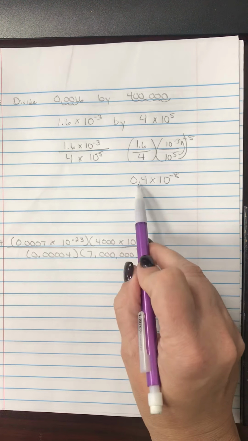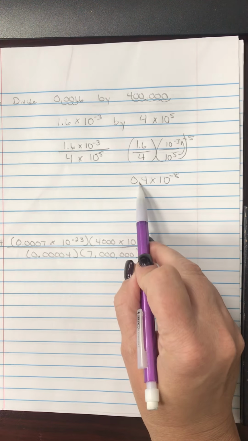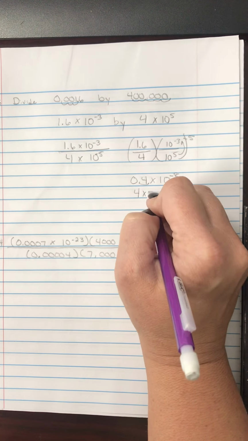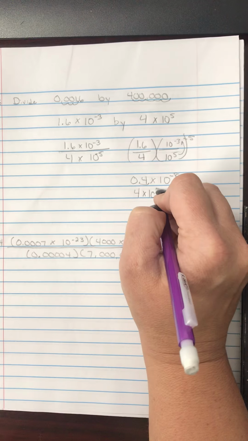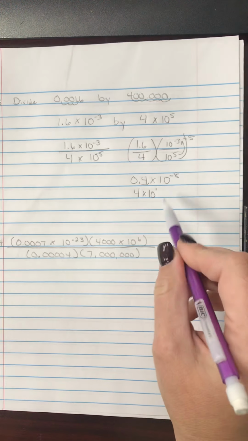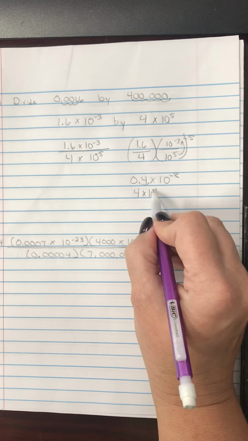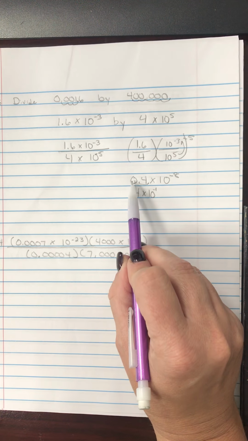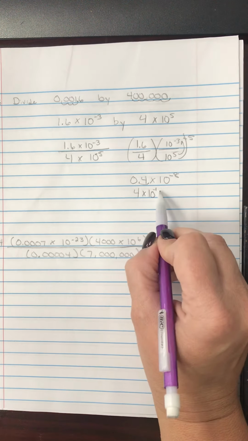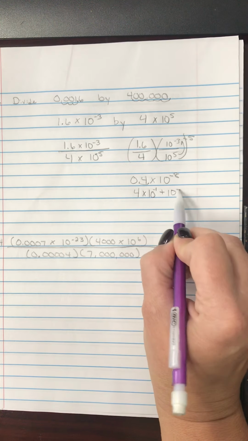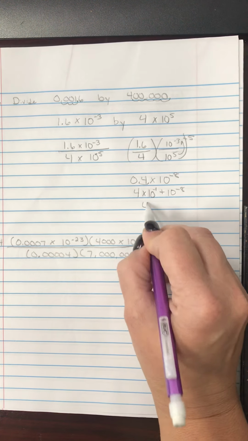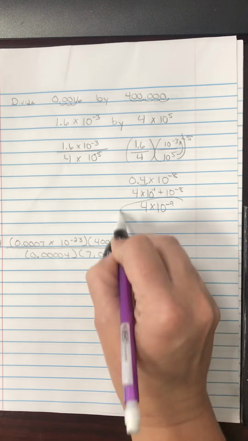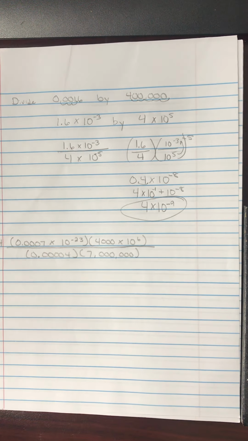And because this decimal needs to go over here and we're moving it to the right, 4 times 10 to the first is what we would have. Actually negative 1, because the 0 is to the left. Then we have to add in what we already had there. So your final answer should be 4 times 10 to the negative 9th on that one.